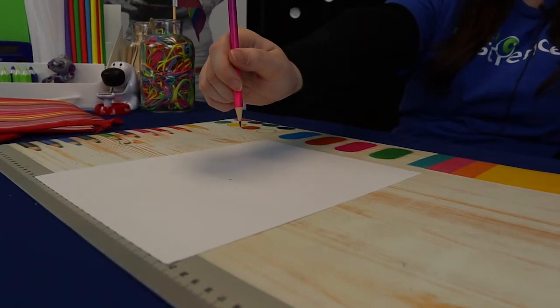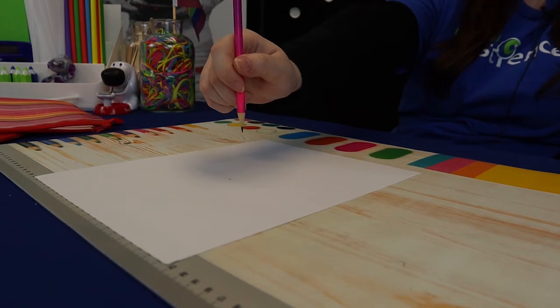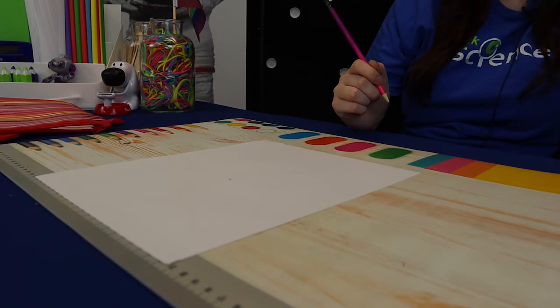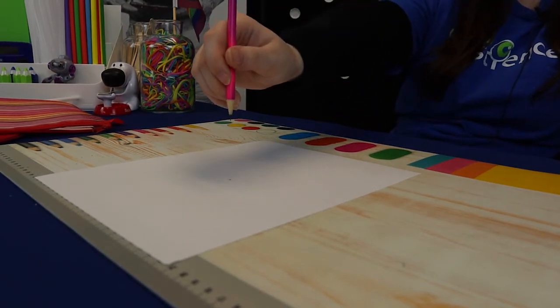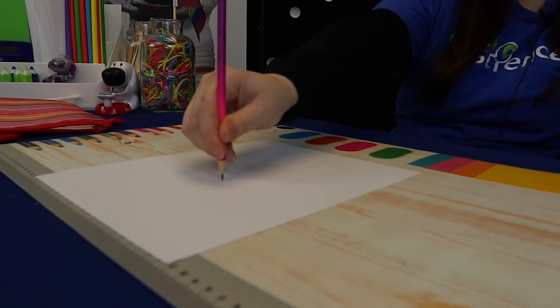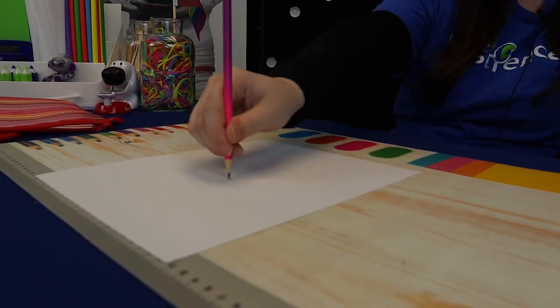The eye trick happening right now involves your depth perception. Depth perception is how you know how close or how far something is. When you can't see an object with both eyes at the same time, it is hard for your brain to know the distance between you and the object.